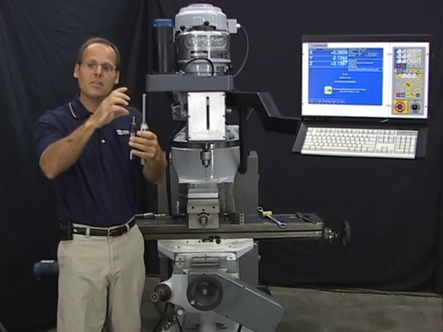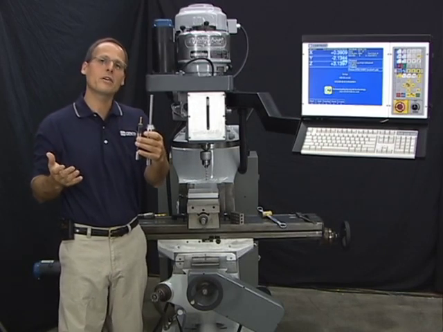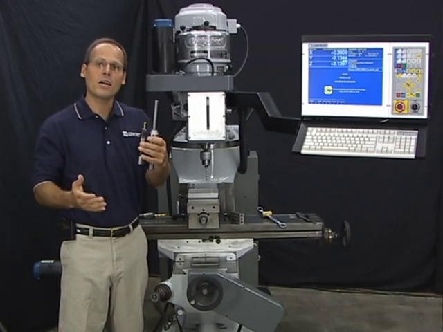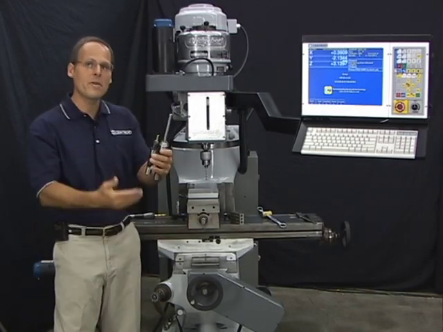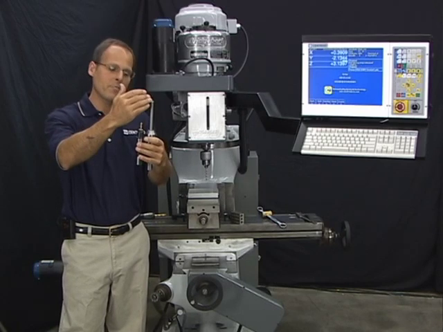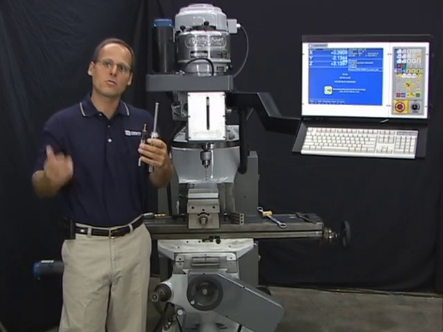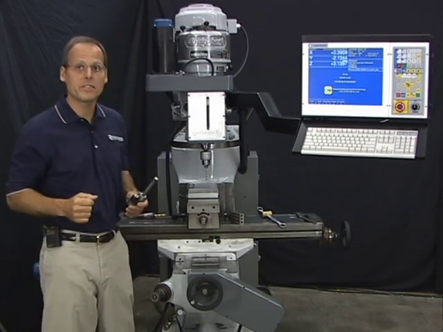Now rather than physically measuring it, in this case it looks like about 4 inches, I want to do it as accurately as possible. So I'm going to use the actual CNC machine to tell me the difference in length between my reference tool and my actual tools. Let me go show you how that's done.